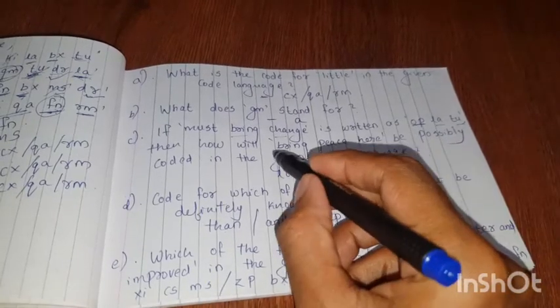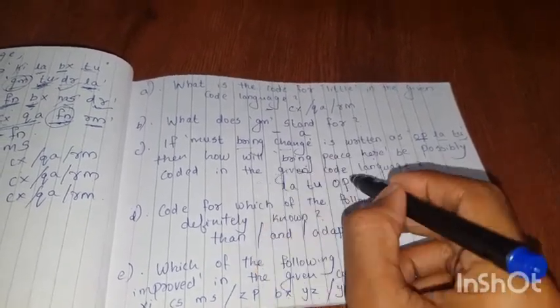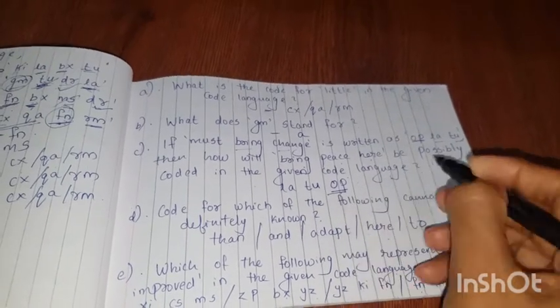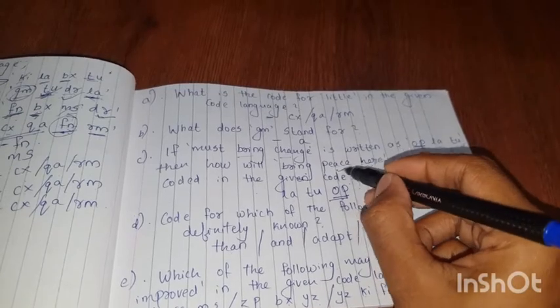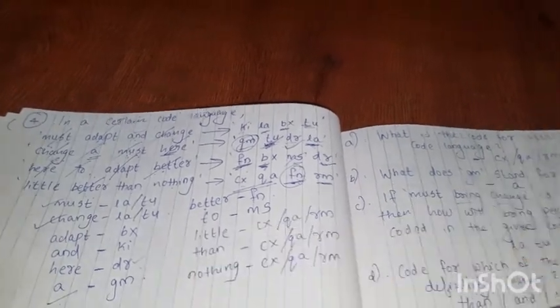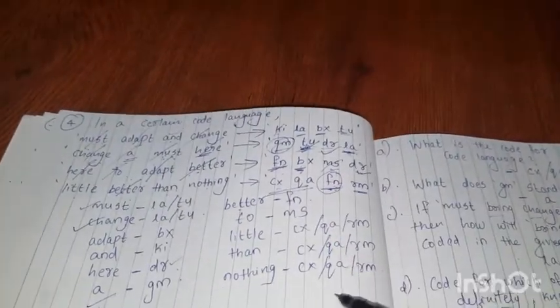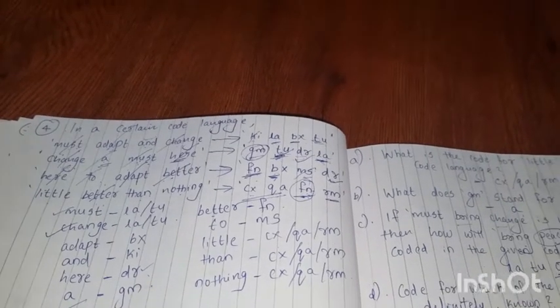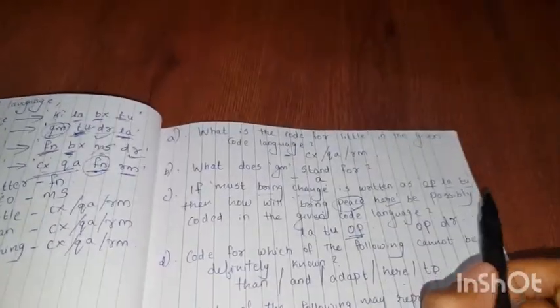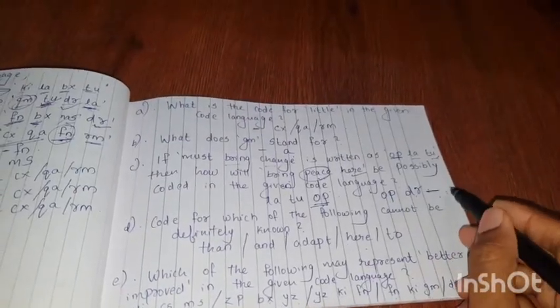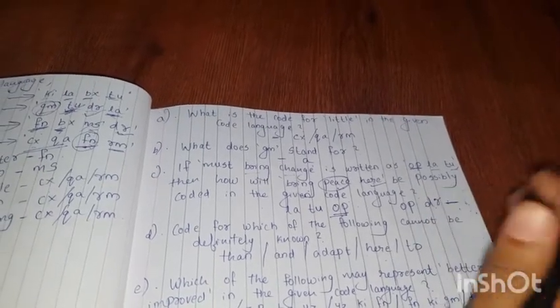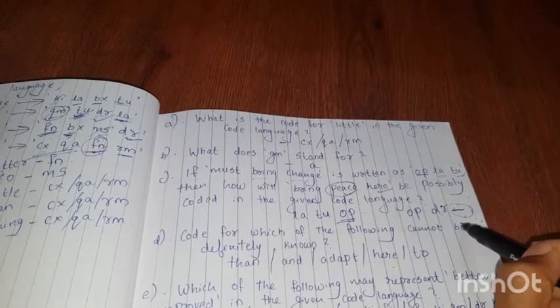Okay. Now the question is, how will bring peace here be possibly coded in the given code language? Bring, we already got the code as OP. Okay. Now we have to find the code for peace and here. We know the code for here. What is it? It is DR. Okay. So write OP, DR, and the code for peace is not given here. There is no word called peace, right? So the answer is that option which is having the code for peace from outside. That code which is not written here. So the answer is OP, DR and the code from outside. Surely there will be an option in which the code for peace is from outside. It is not given in the question.